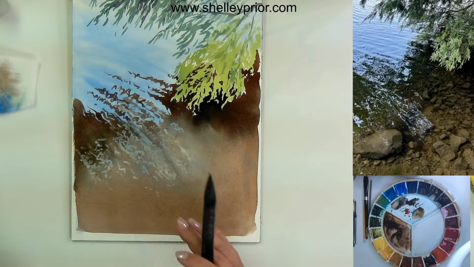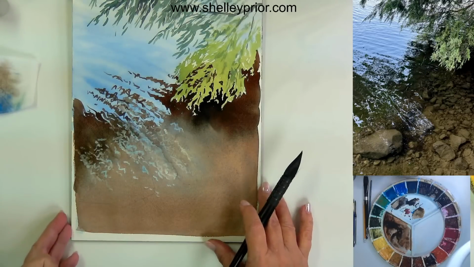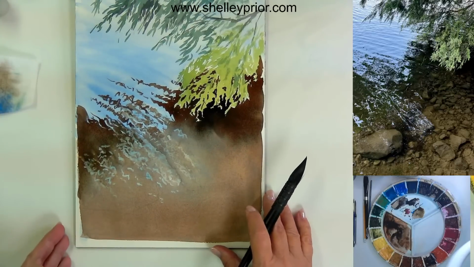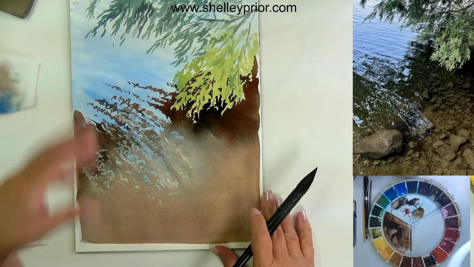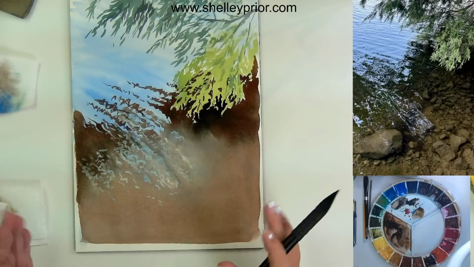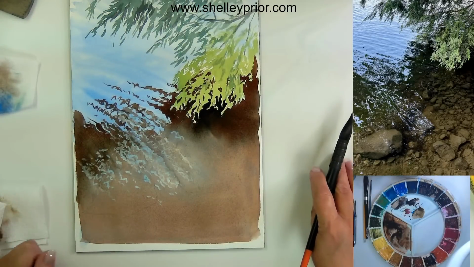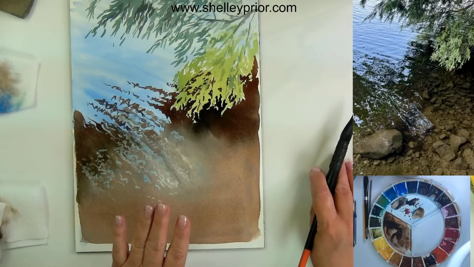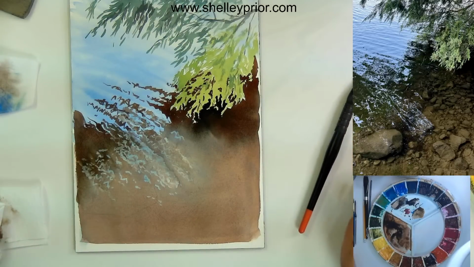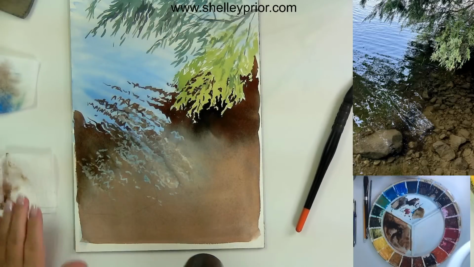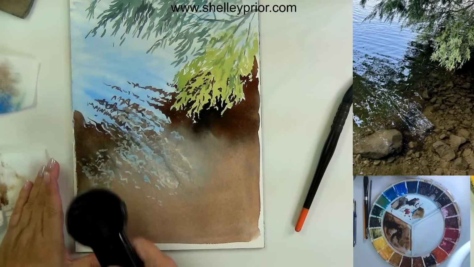This is something that you have to practice. It's not something that is intuitive or anything like that. It's a bit tricky to get used to, but you can practice it on a small demo like this. All right, so the only thing I have left to do now is to dry what I have, start painting some of the rocks, and remove my masking.